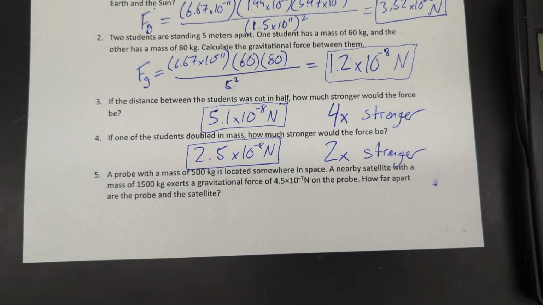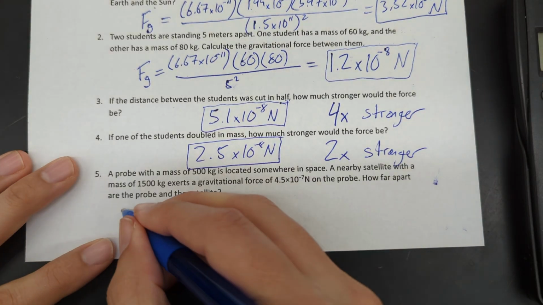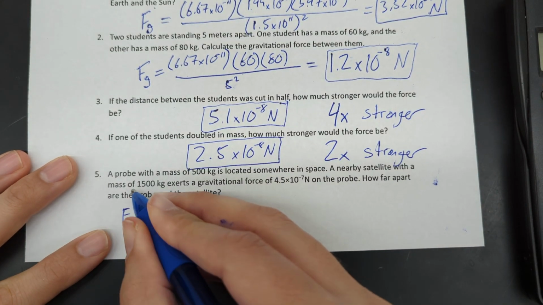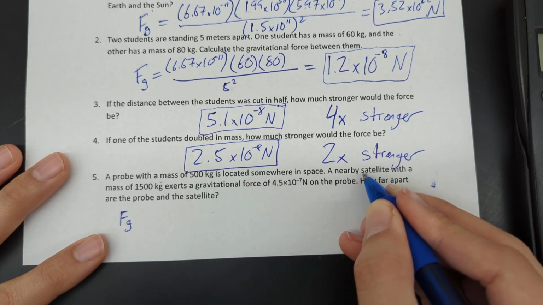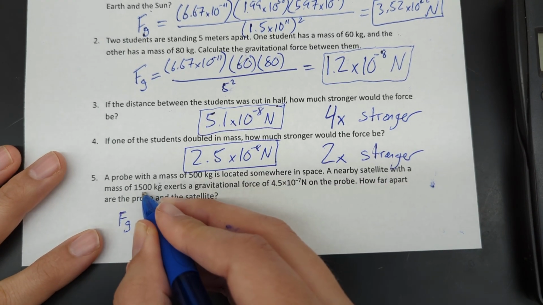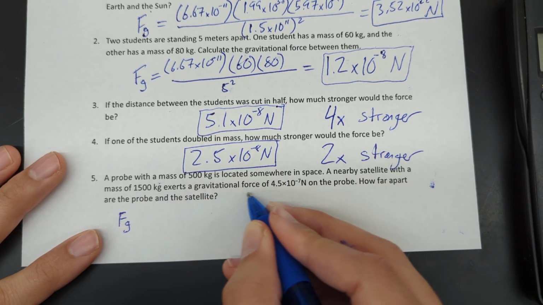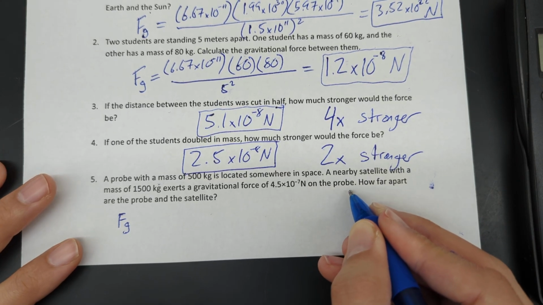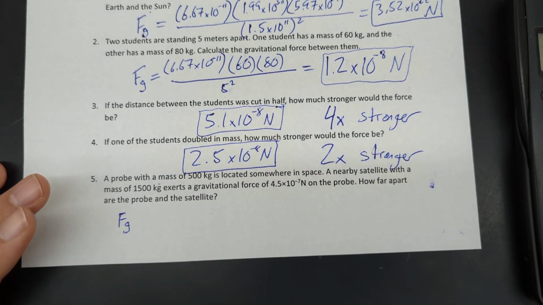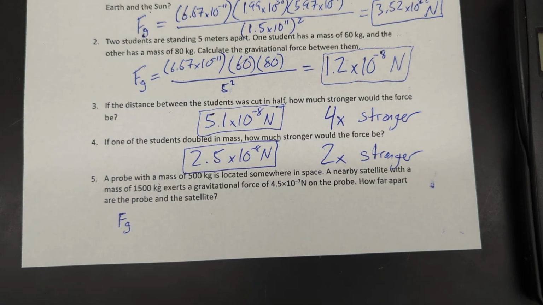All right, one last question. This one's a little bit tricky. A probe with a mass of 500 kilograms is located somewhere in space. A nearby satellite with a mass of 1,500 kilograms exerts a gravitational force of 4.5 times 10 to the negative 7 newtons on the probe. How far apart are the probe and the satellite?